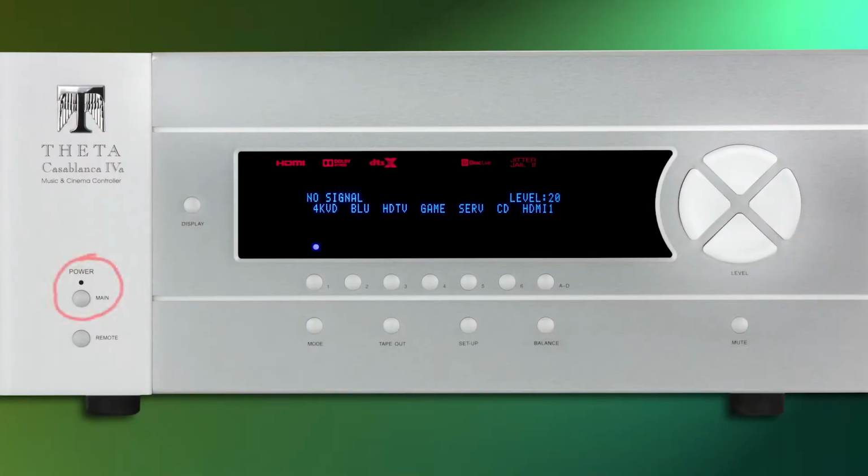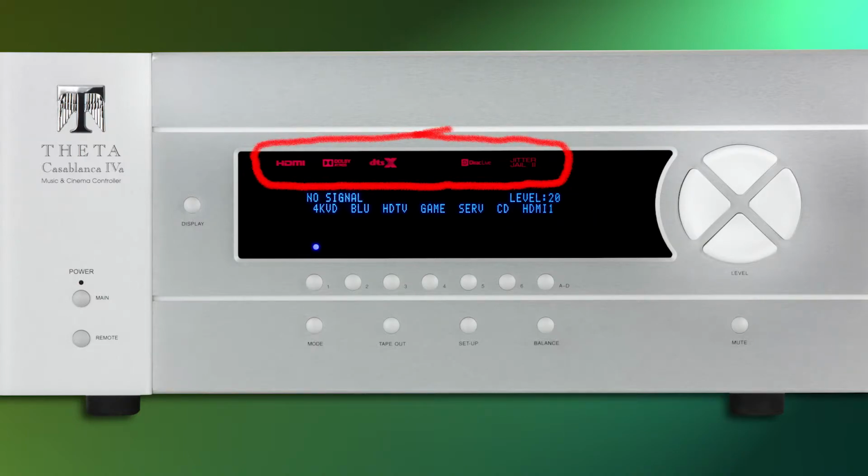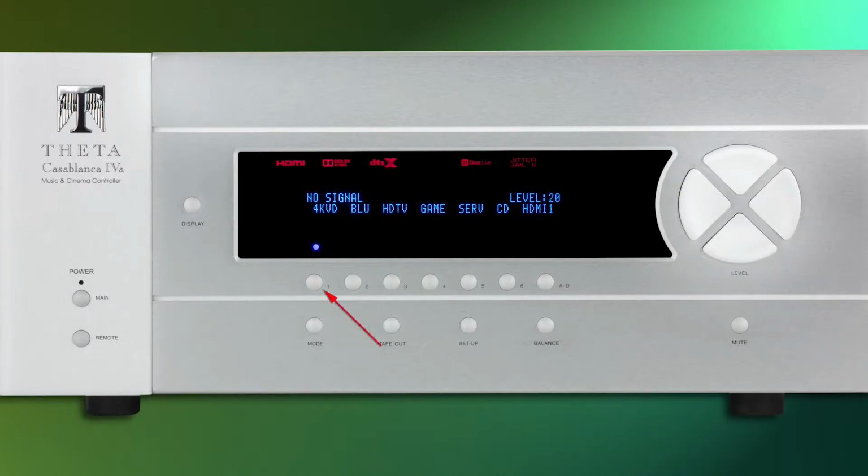Upon turning on your Casablanca 4A, you will see the home page. This page shows the available inputs, the presence of signal, the current volume levels, and across the top, the various processing modes. Press the button below the input you wish to configure. Now press the Setup button.